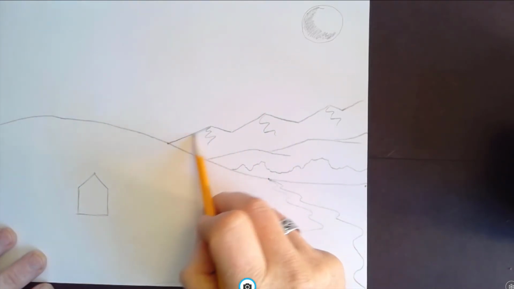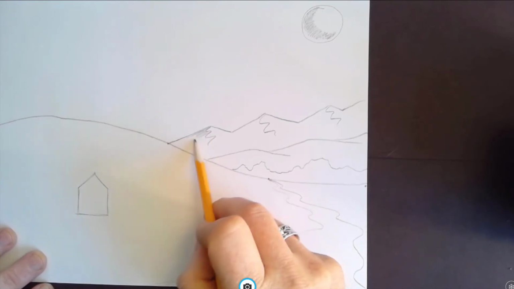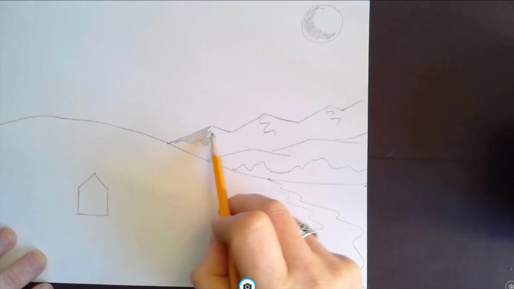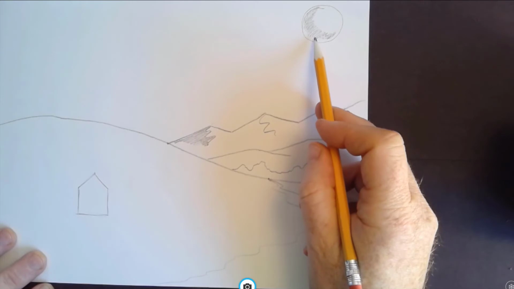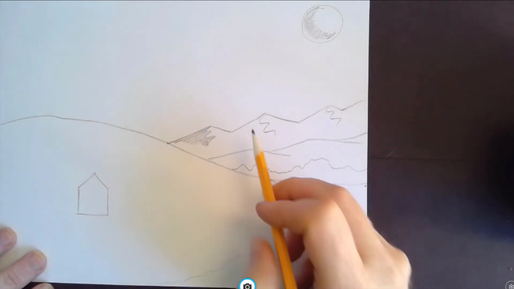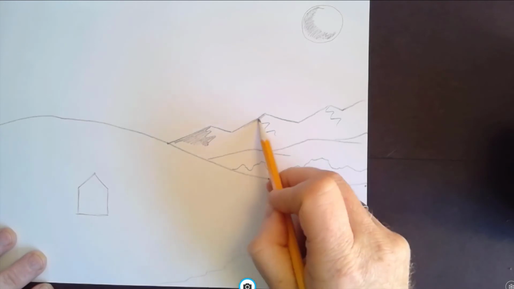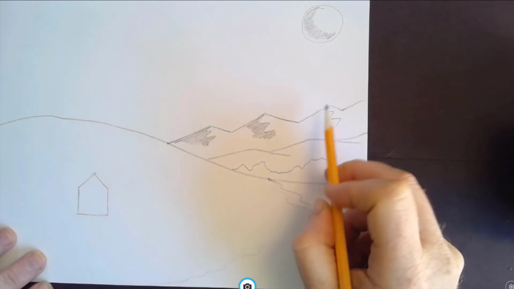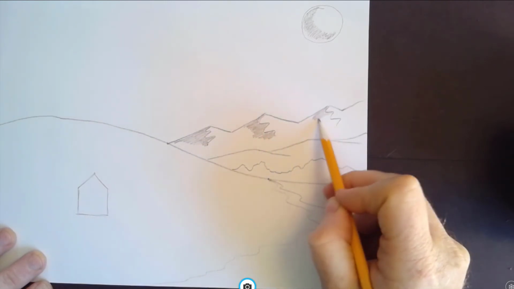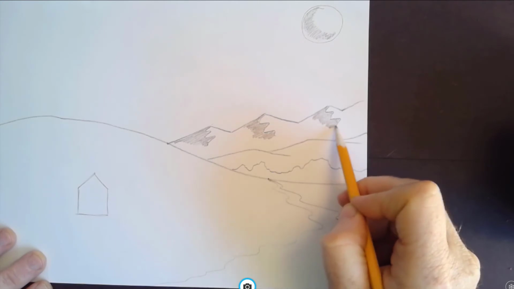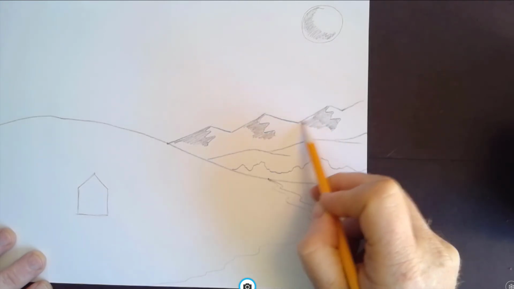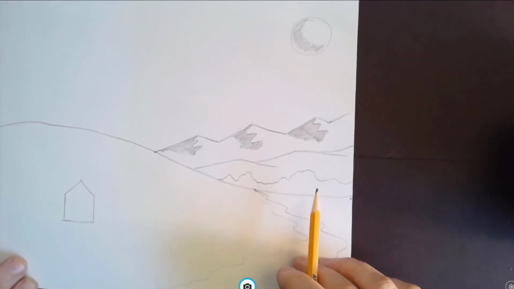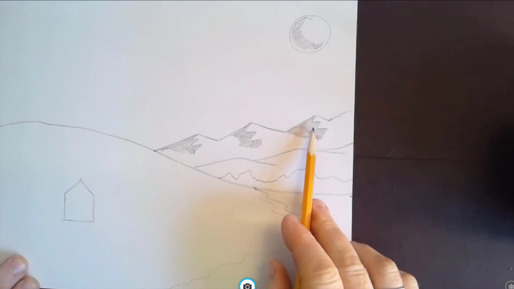And then we add a little bit of value, a little bit of shading to the side away from the light. Now, why do we add it on this side and not the other side? Well, because our light, whether it's the sun or the moon, is hitting these mountains and casting a shadow. And so we're going to do this all the way across. And you'll notice it looks more three-dimensional once we've added the shading.